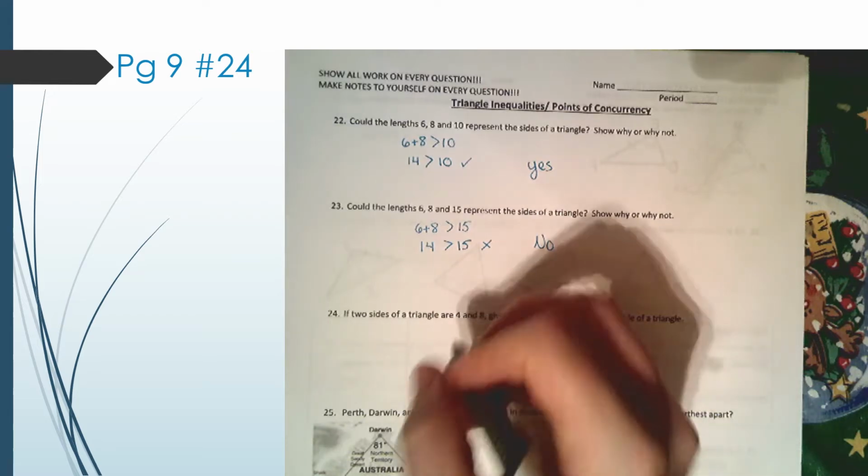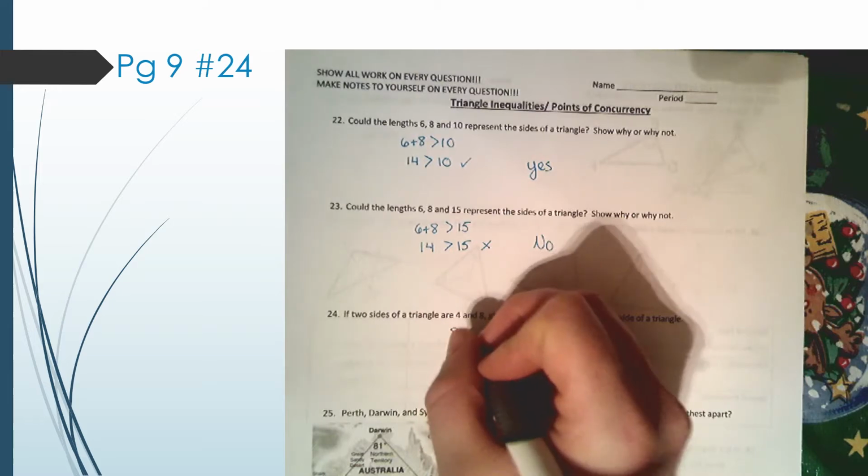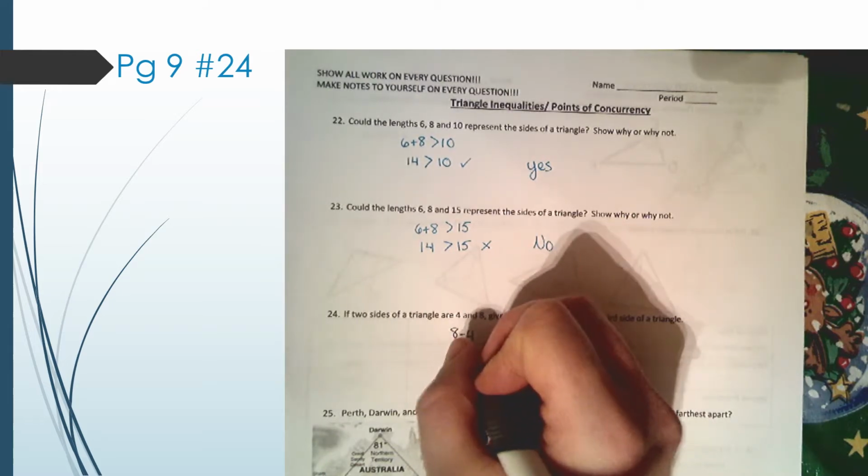Okay, so the next problem we're looking at says, if two sides of a triangle are 4 and 8, give a range of values for the third side of the triangle. So for a question like this, what they're looking for is an inequality. So what I'm going to do is subtract the two numbers first. So 8 minus 4, that'll get me 4.